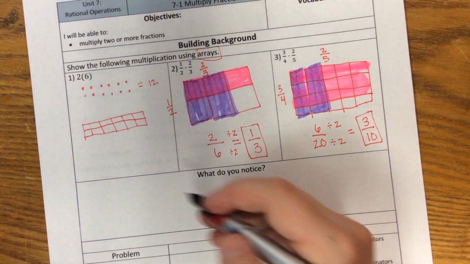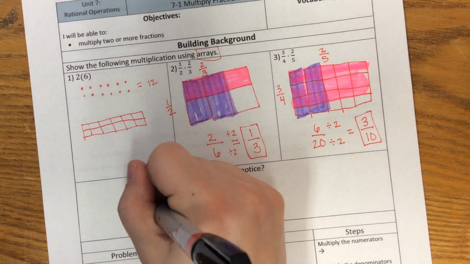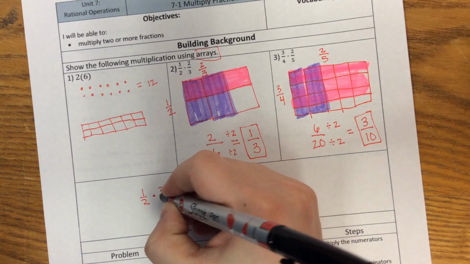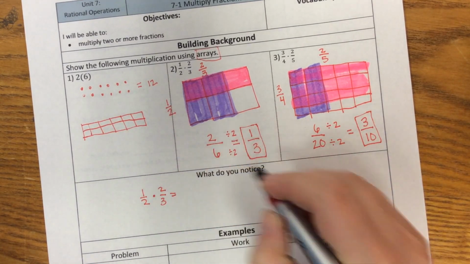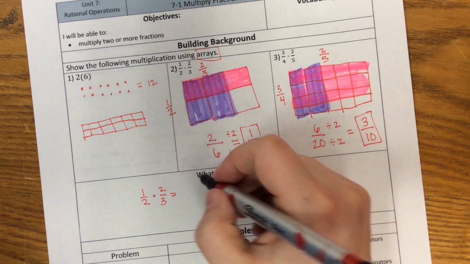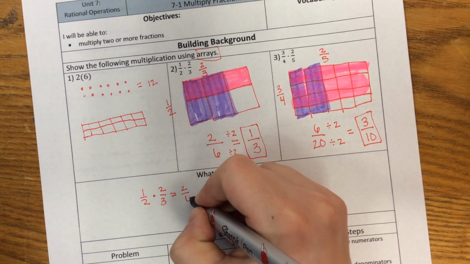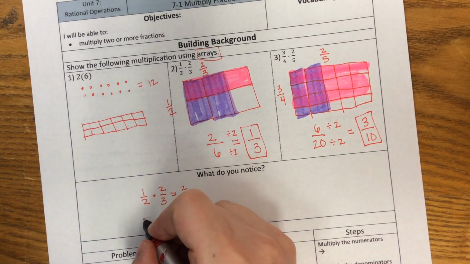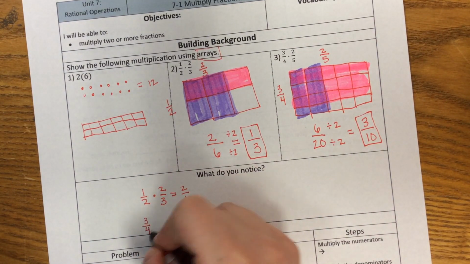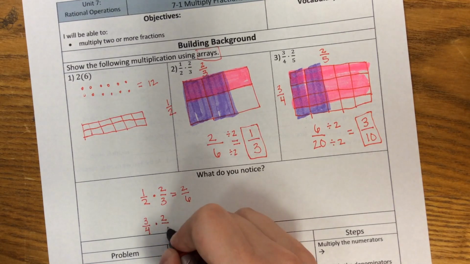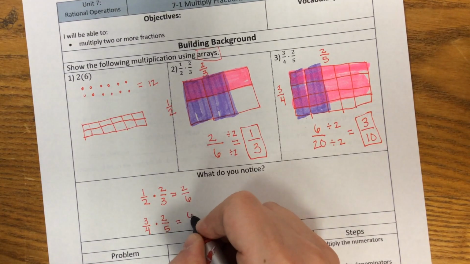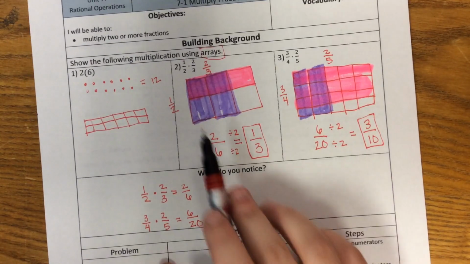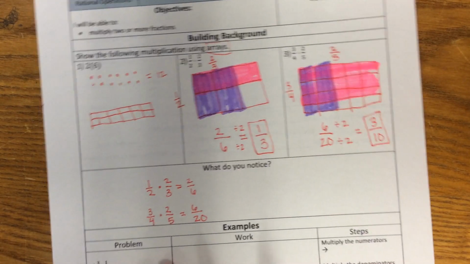So if I write out these problems, I have 1/2 times 2/3 equals, and I know in the end it equals 1/3, but I'm going to write that 2/6. And I know that 3/4 times 2/5 equals 6/20. So how can I get to these answers without having to create those boxes, those arrays?